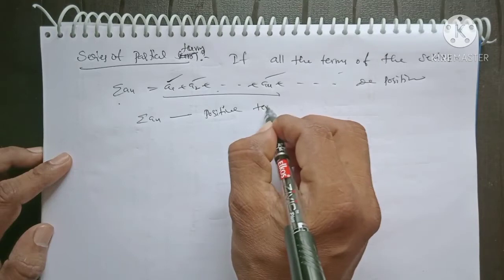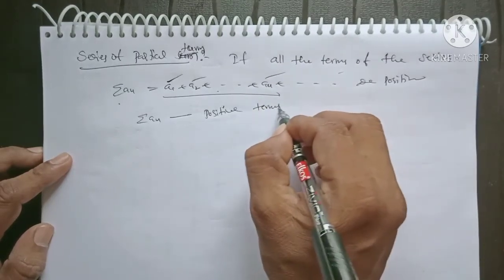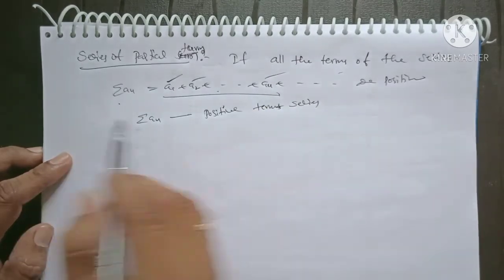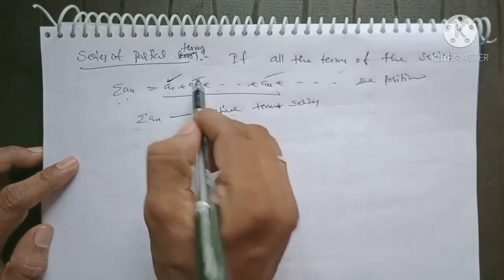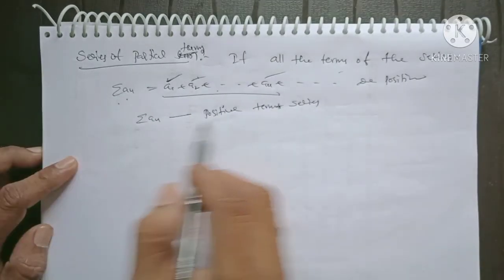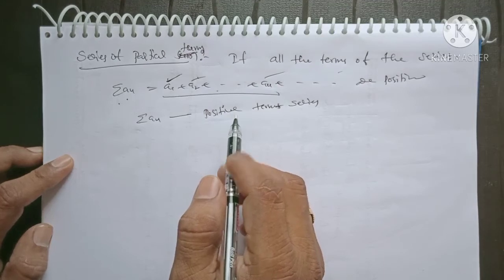So if every term of a series is positive, that series is said to be a positive term series or series of positive terms.